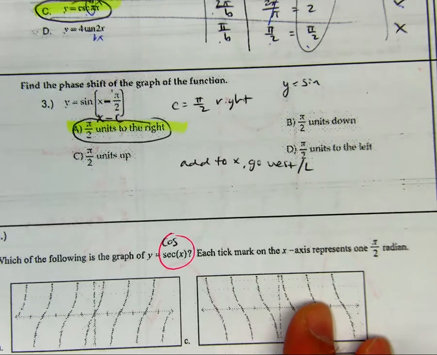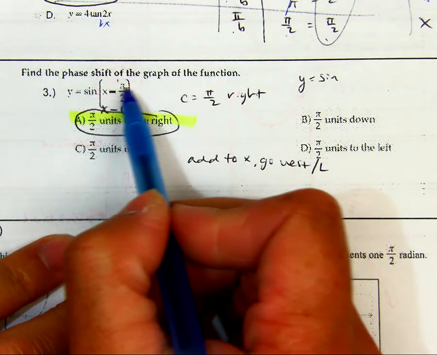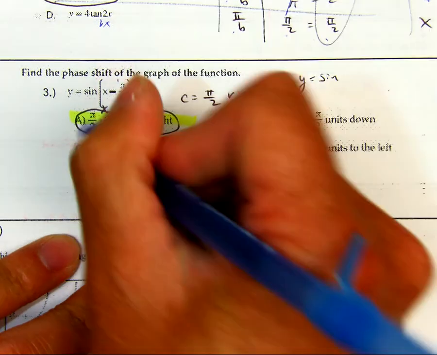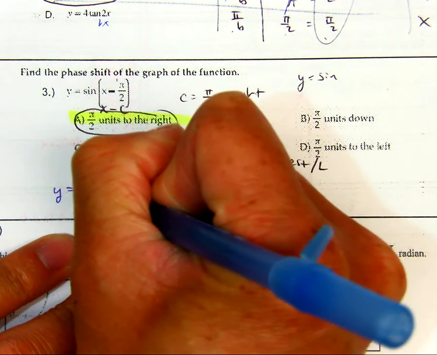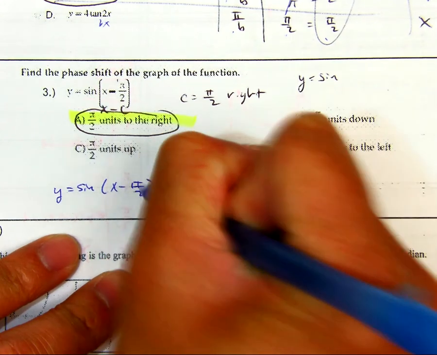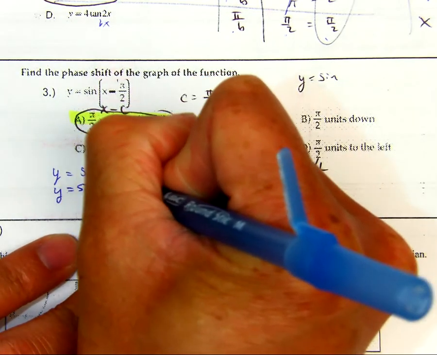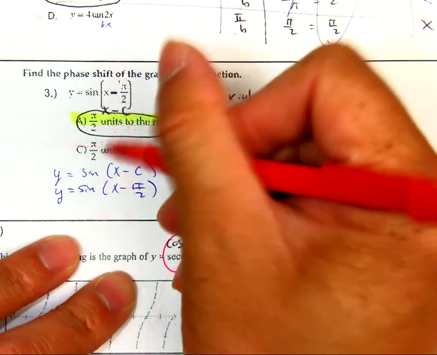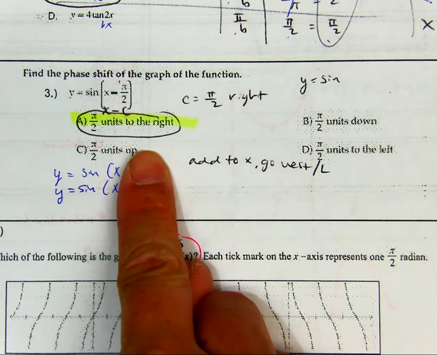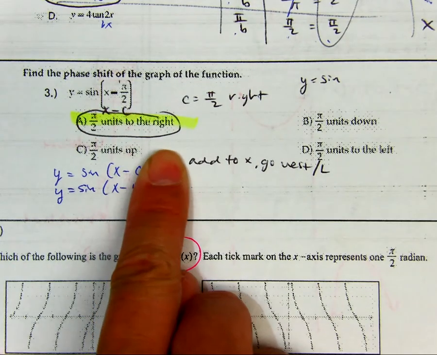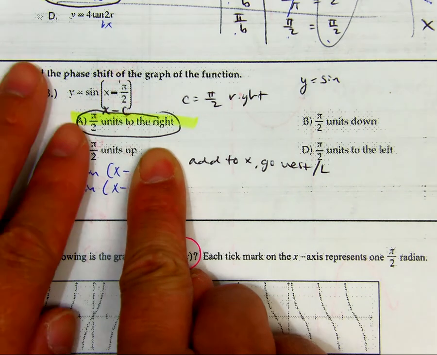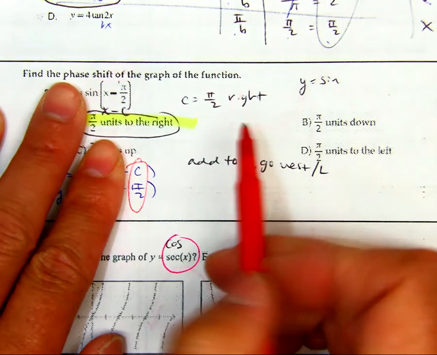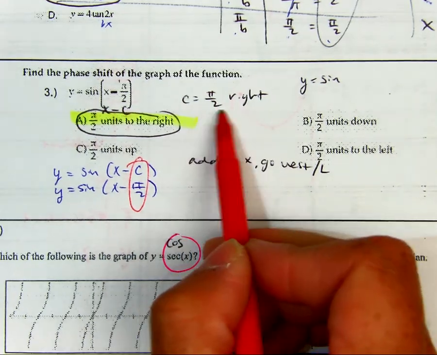Question number 3. Find the phase shift of the graph of the function y equals sine of x minus pi over 2. Let me write that out more clearly. I always like to write the letters above. So you notice that it has an x. The equation must have a minus sign. If it's a plus, change it to minus minus. Therefore, my c value is pi over 2. When your c value is positive, it goes towards the right.